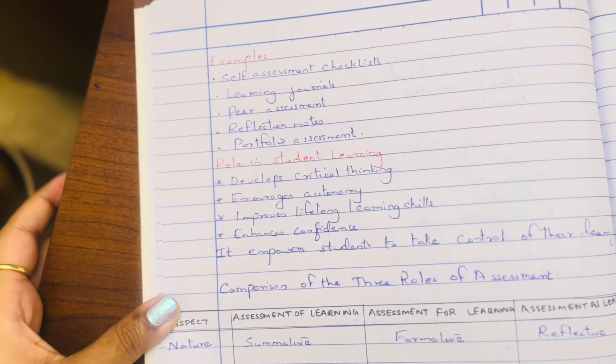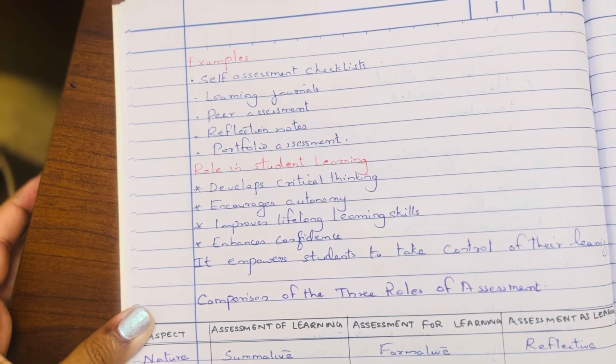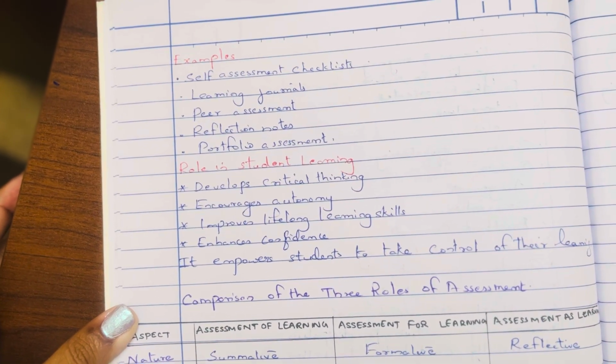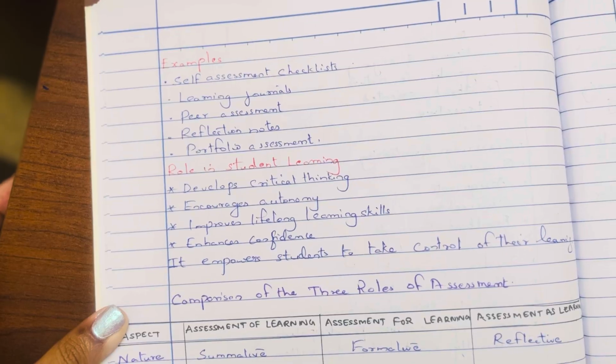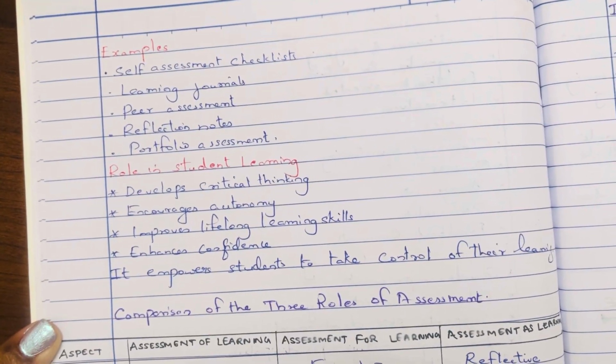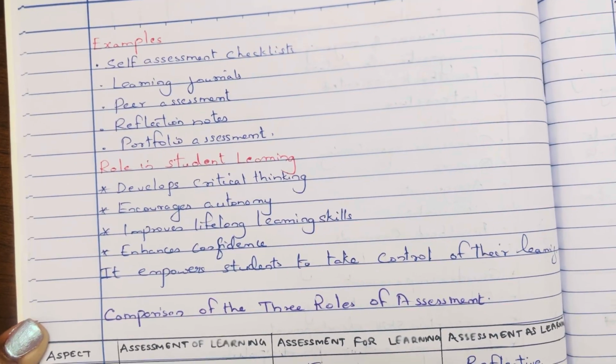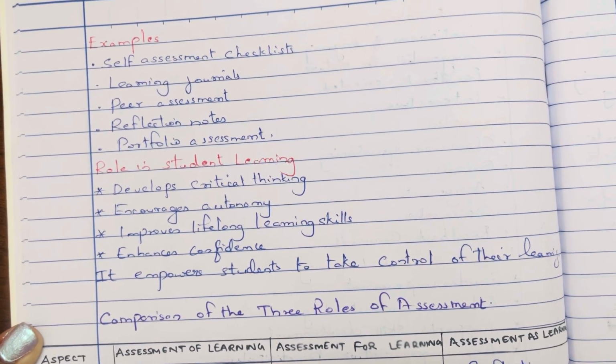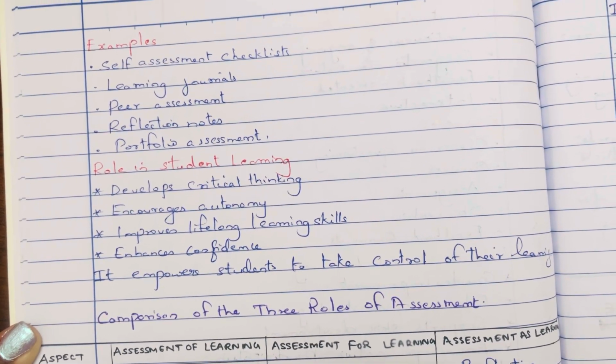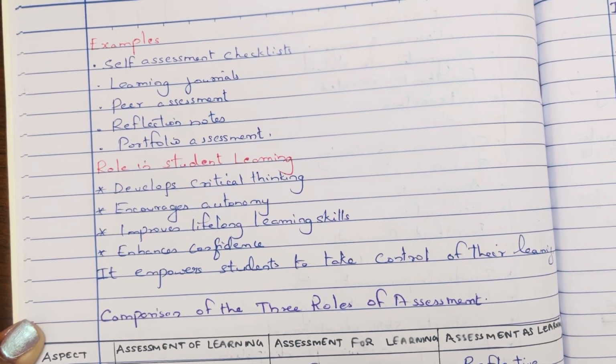Examples: self-assessment checklist, learning journals, peer assessment, reflection notes, portfolio assessment. Role in student learning: develops critical thinking, encourages autonomy, improves lifelong learning skills, enhances confidence. It inspires students to take control of their learning.